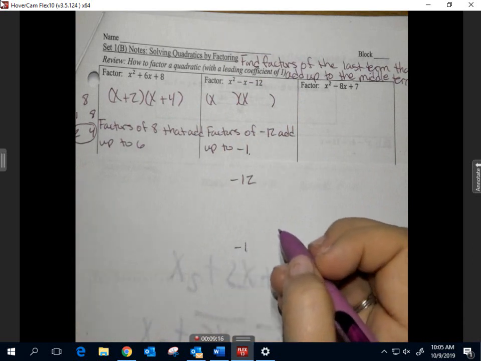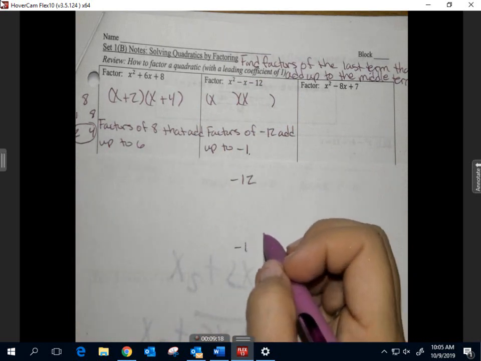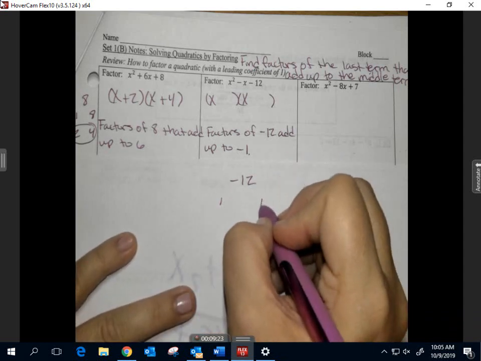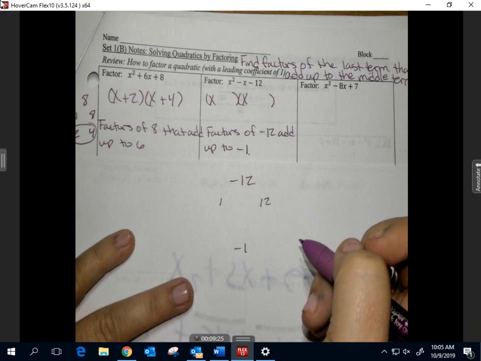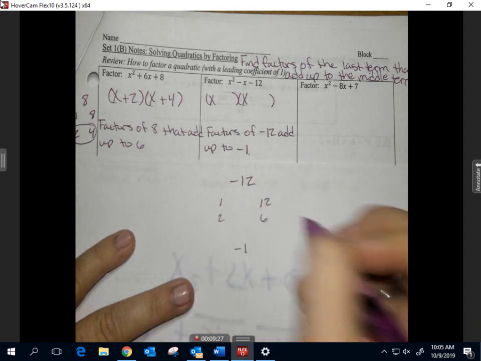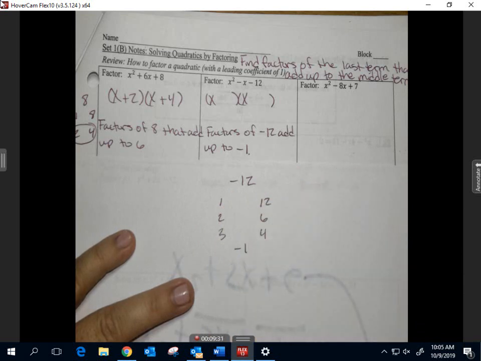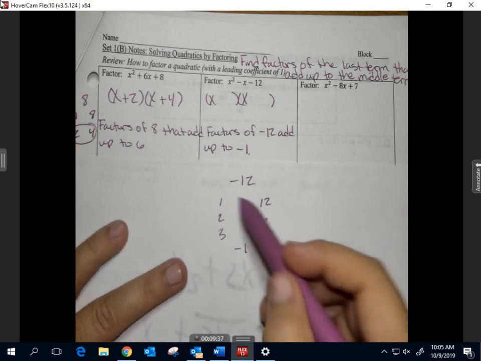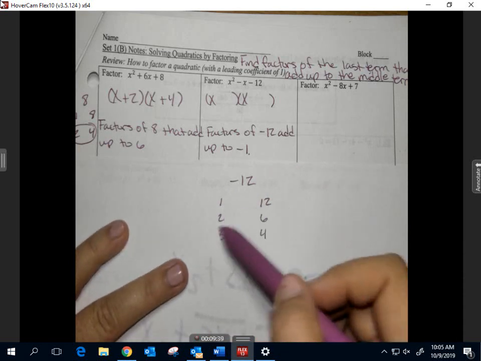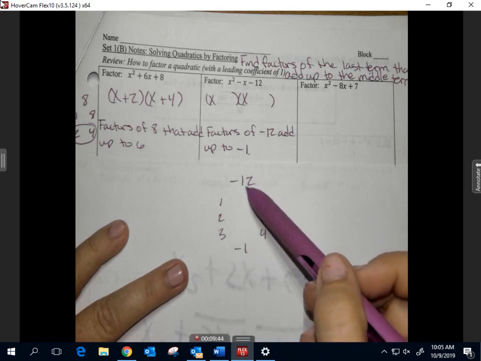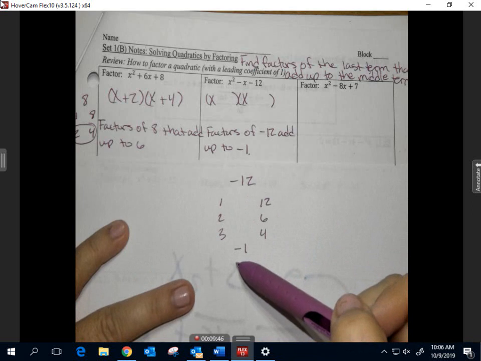So let's not worry about the negatives right now. Let's just write out the factors of 12, starting with 1 and 12. What would the next ones be? 2 and 6, 3 and 4, and we're done, right? There's no more after that. I mean, it could be 6 and 2, but you'll start repeating. So all of these, if I multiply them, give me positive 12, correct? So I have a negative 12. That has to add up to a negative 1.